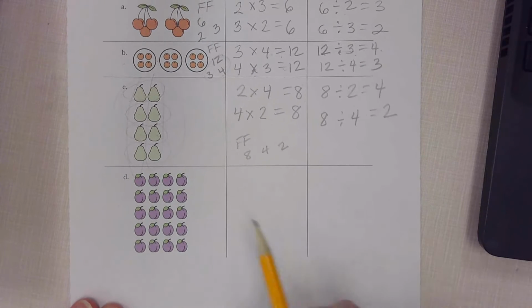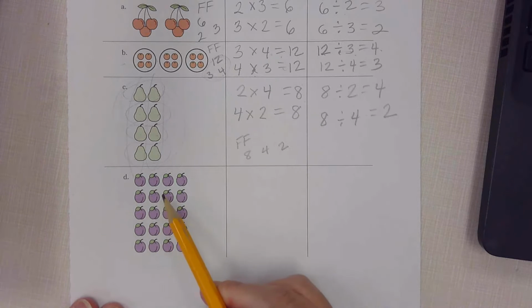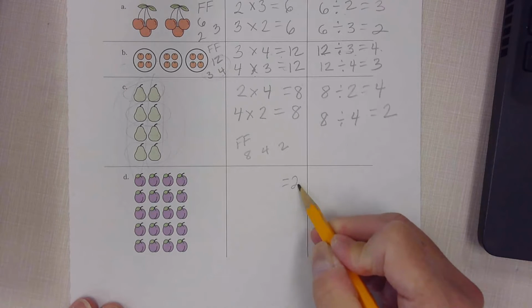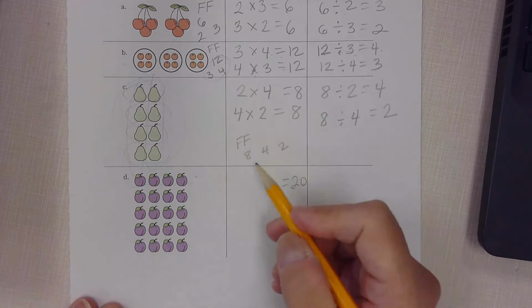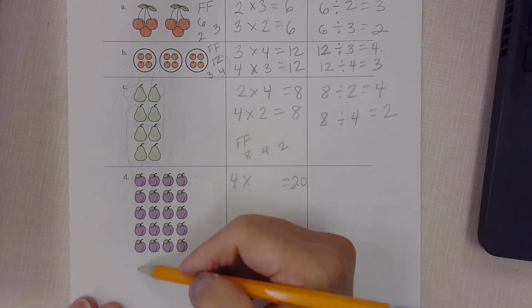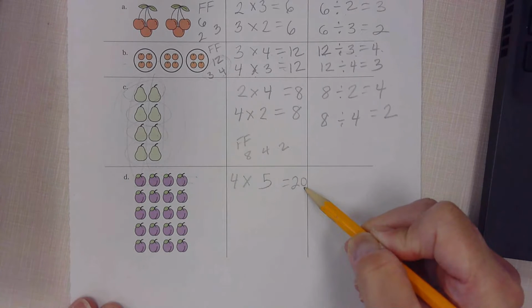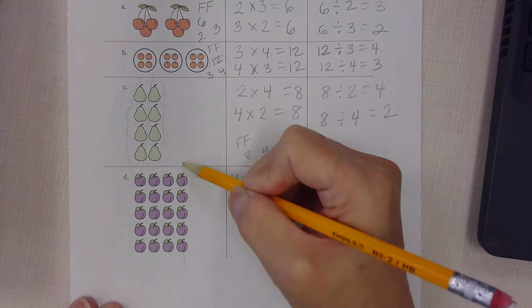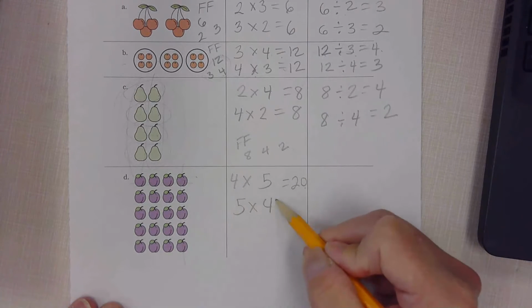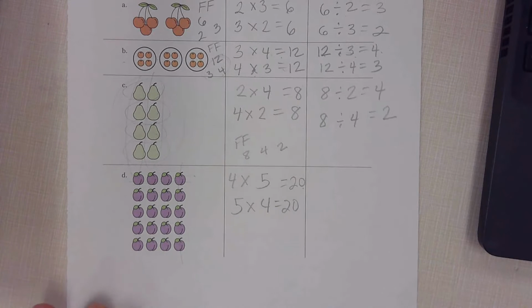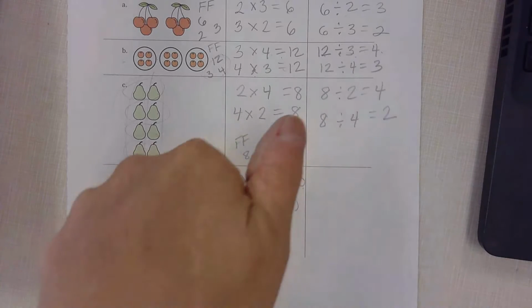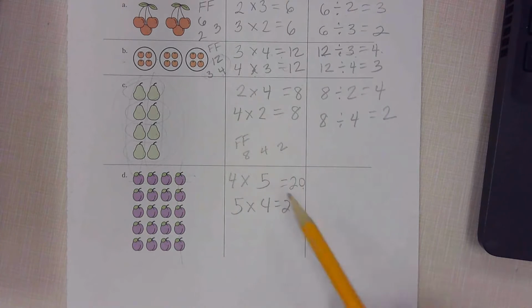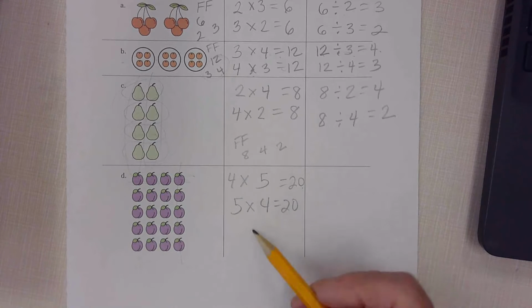For D, we have a total of 1, 2, 3, 4, 5, 6, 7, 8, 9, 10, 12, 13, 14, 15, 16, 17, 18, 19, 20. So we know it's equal to 20. We have 4 in a row times 5 columns, 20. You could also read it as 5 times 4 is equal to 20. So we're not going to let the vocabulary of row and column confuse us. We're taking that multiplication problem and just using the commutative property, which means you're just flipping it.